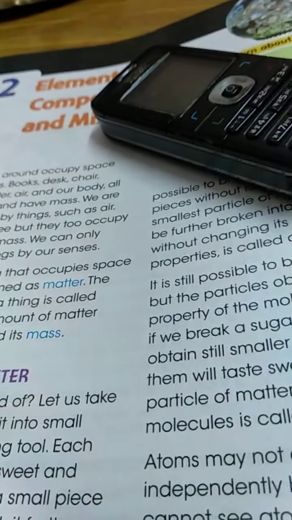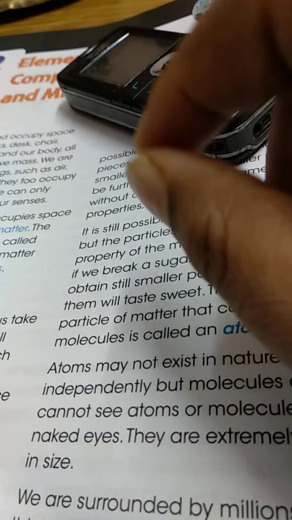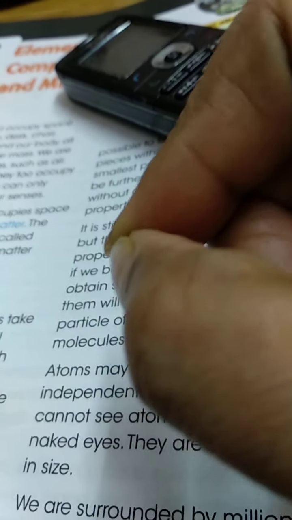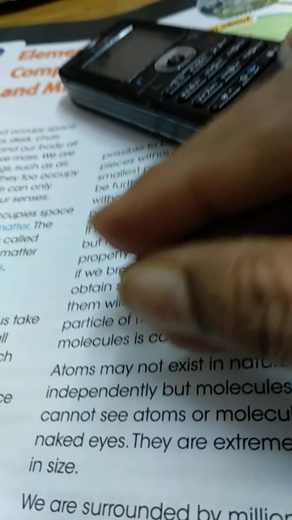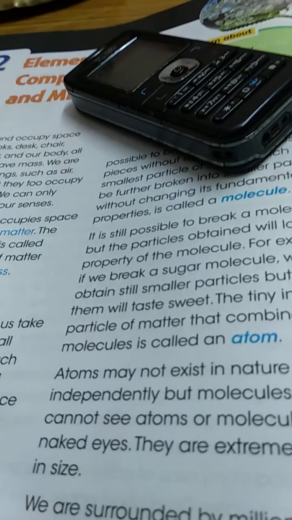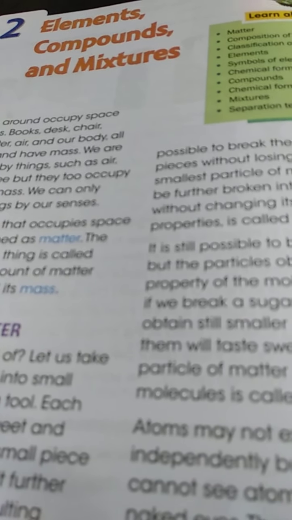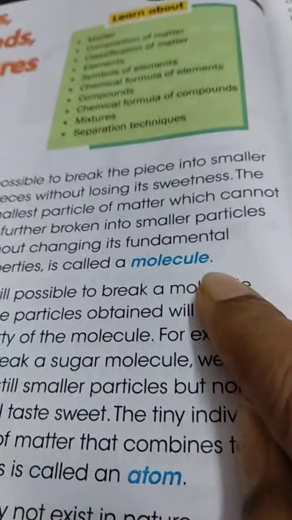Now, what is the composition of matter? You have seen sugar cubes. When you break a sugar cube into smaller parts, each part will taste as the whole sugar cube was tasting. However small we go, it will give us the same taste. But there is a certain time when we cannot break that part anymore. At a certain point we have to stop. That smallest part, which might be as small as a full stop, that will also have the same taste as the bigger sugar cube.